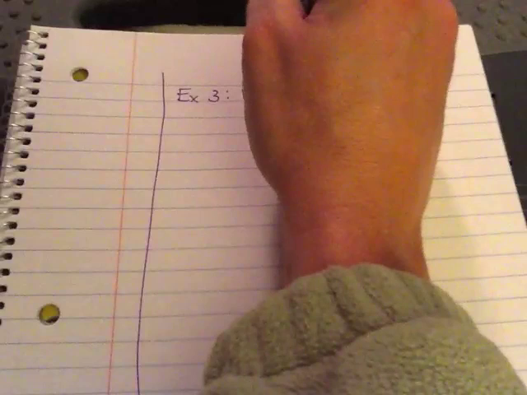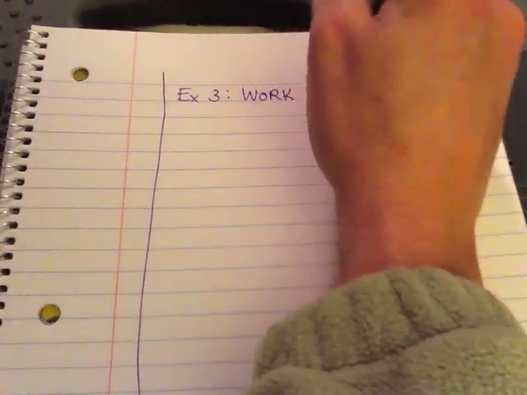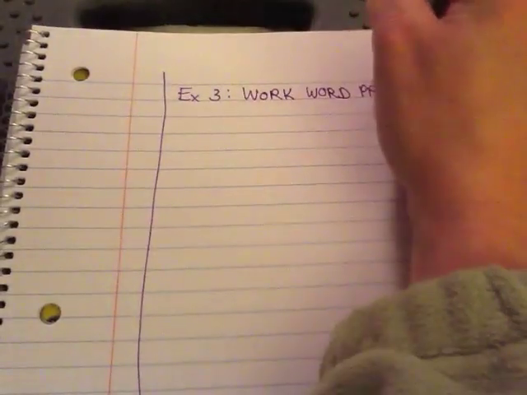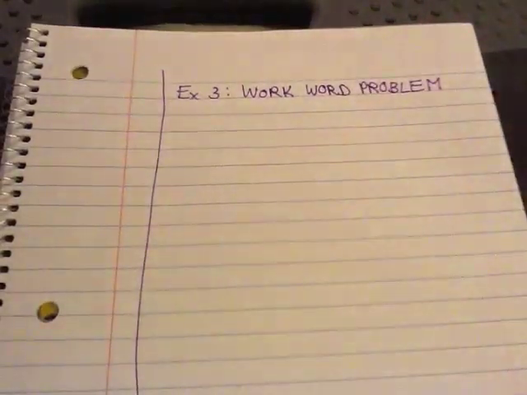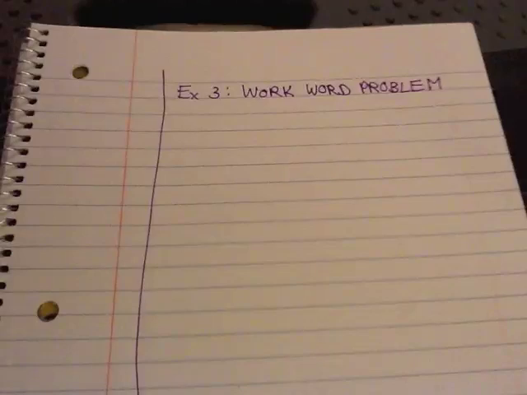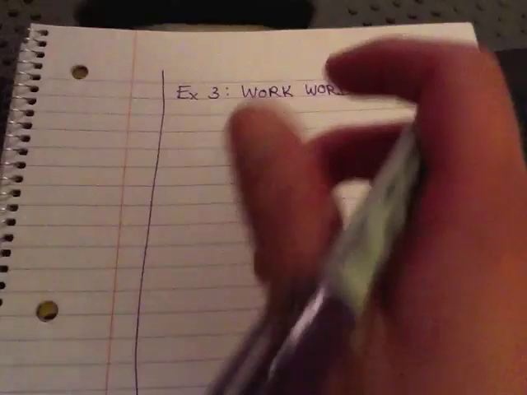Example 3 is a new type of word problem. This is example 3, and it's called a work word problem. And you are going to see these on your test, and you will see it on your final, also your proficiency exam. So you want to memorize how to set these up. Go ahead and write this problem out. It doesn't take that long, and it'll help you to look at it later.